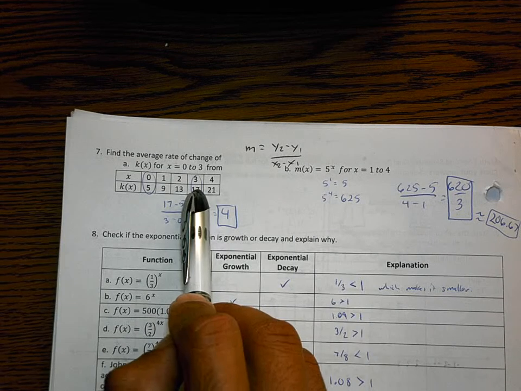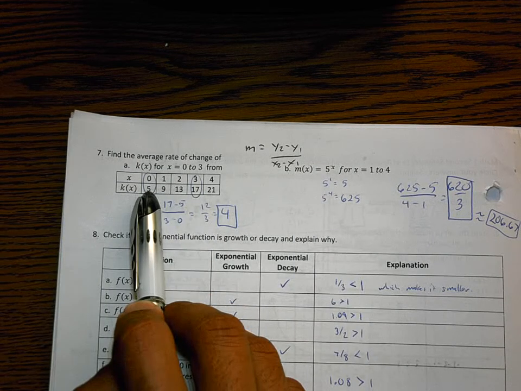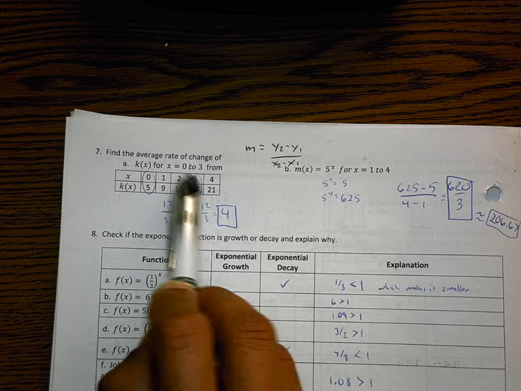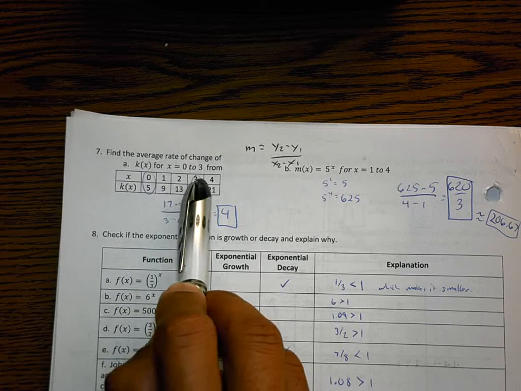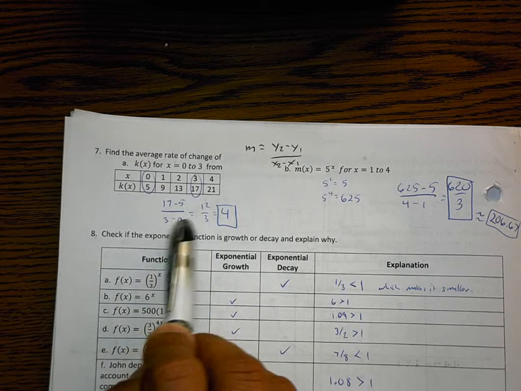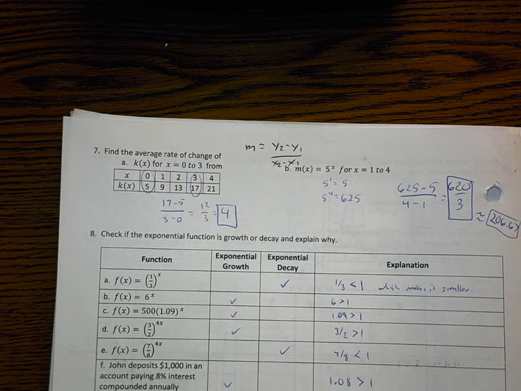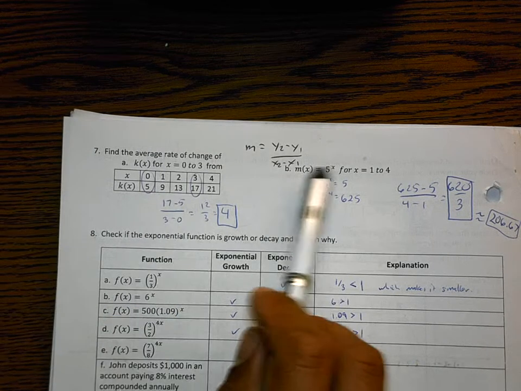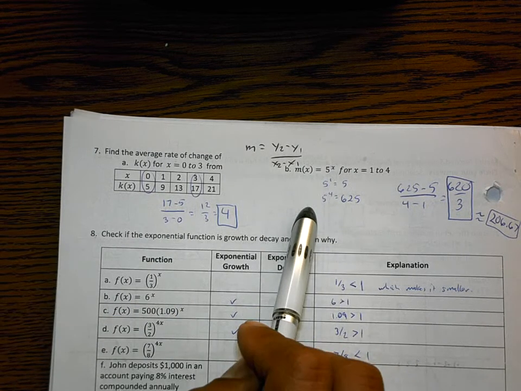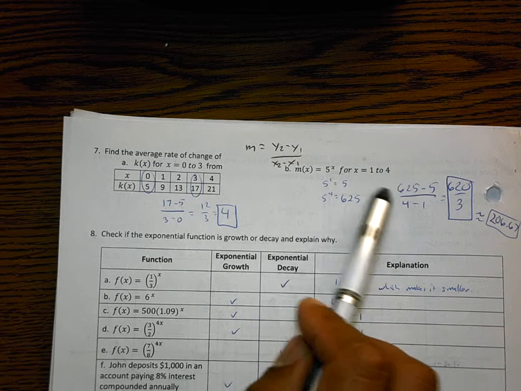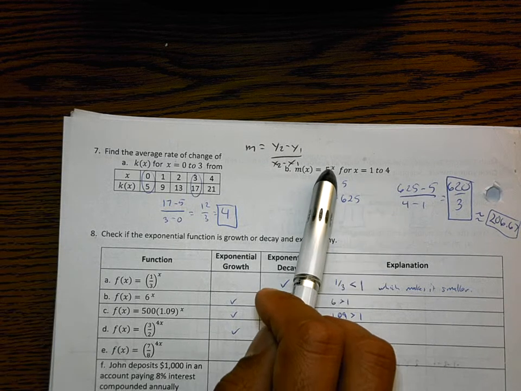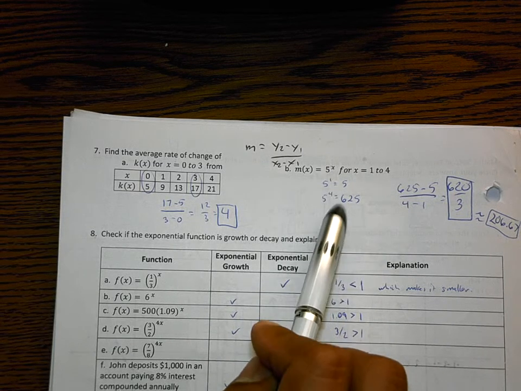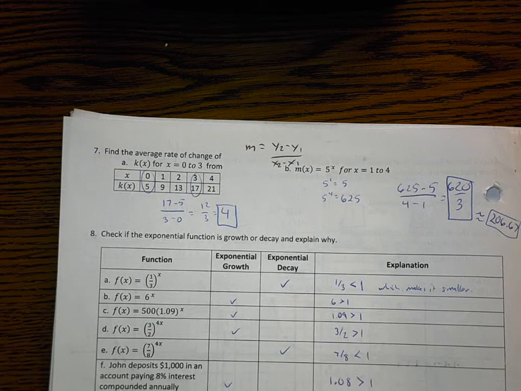So I took this y value, subtracted that y value, divided by this x value minus that x value, and you get, in reduced terms, an average rate of change of 4. Now, the rate of change for a linear graph is going to be way different than for an exponential graph. Sometimes you're going to plug in numbers like 5 to the 4th power is 625. Make sure you know how to do that on your calculator. That's a big number.